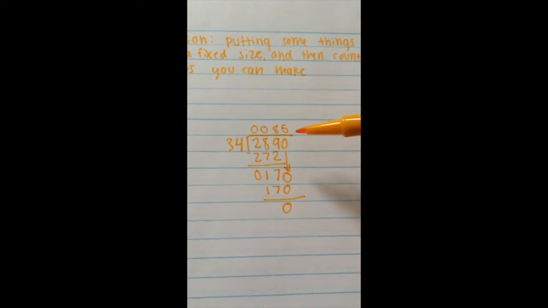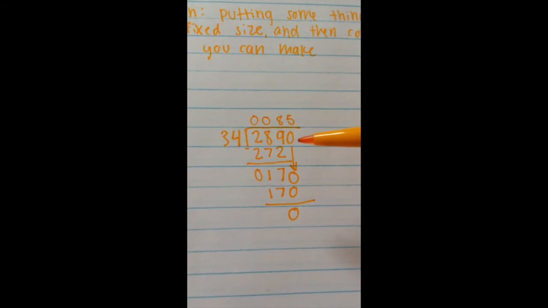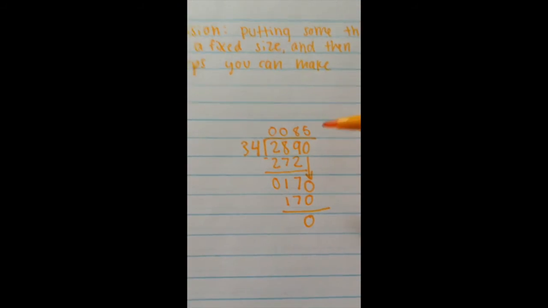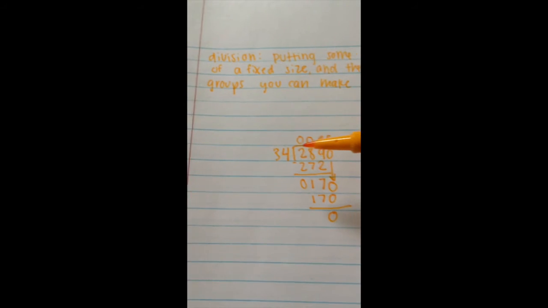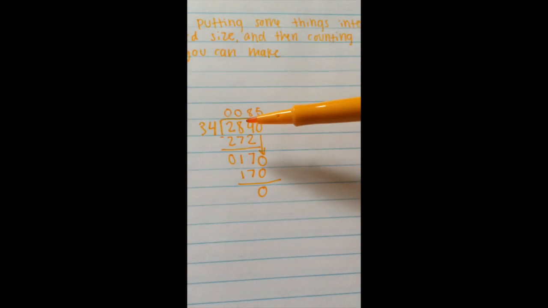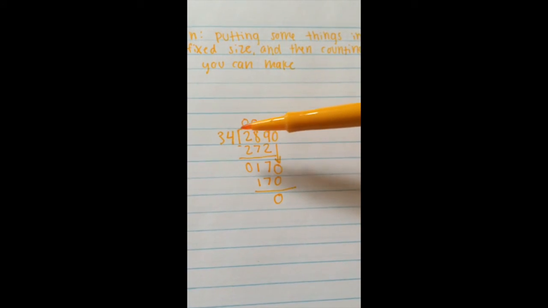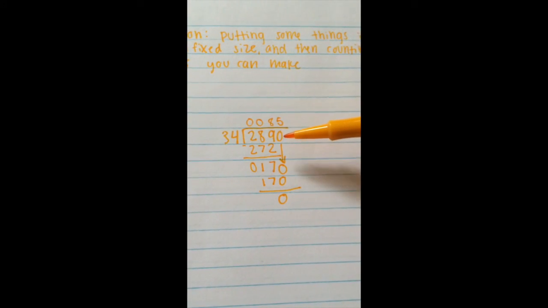So we have come to the conclusion that 2,890 divided by 34 is 85. So this means that putting some things into groups, so we put numbers into fixed groups of 34, and then we counted how many groups we could make out of this number. So we made 85 groups of 34 out of 2,890.